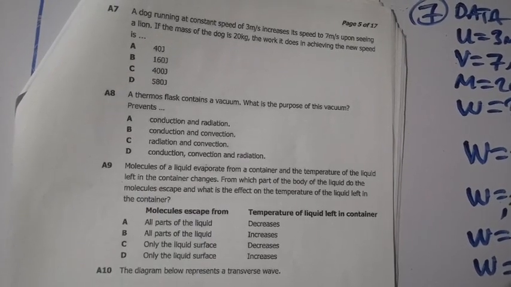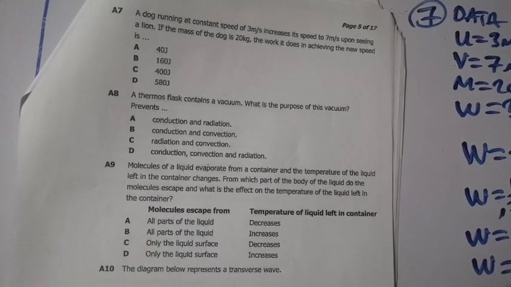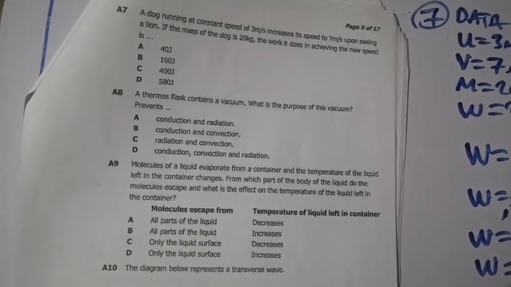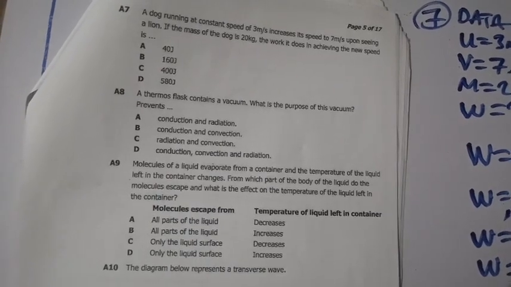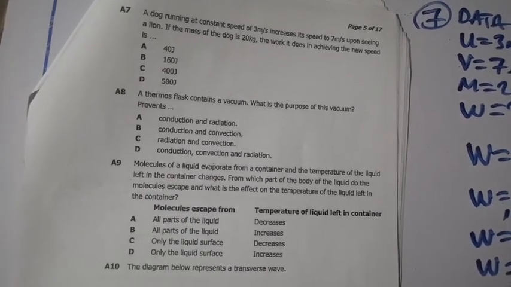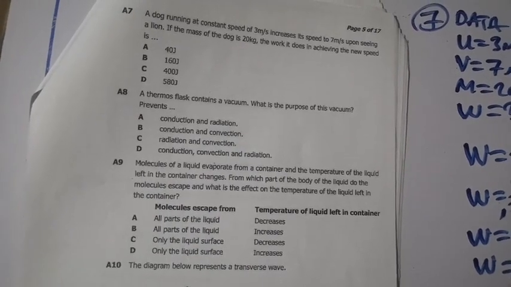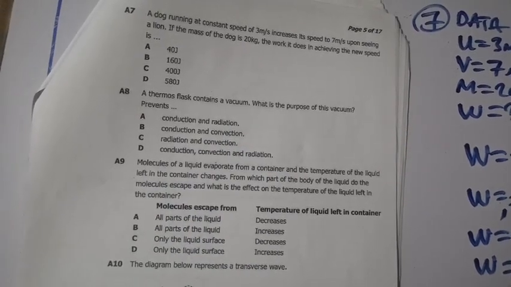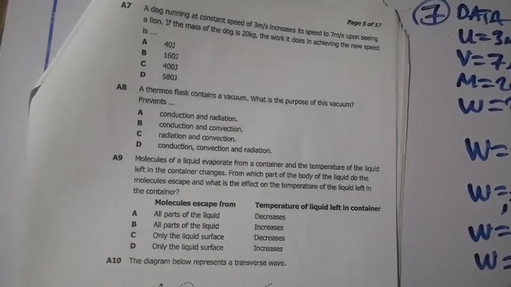Option A, all parts of the liquid, then temperature decreases. Quite right, the temperature will decrease, but evaporation does not take place in all parts of the liquid. So option A, we discard. We go to option B, all parts of the liquid and temperature increases. This is not correct.